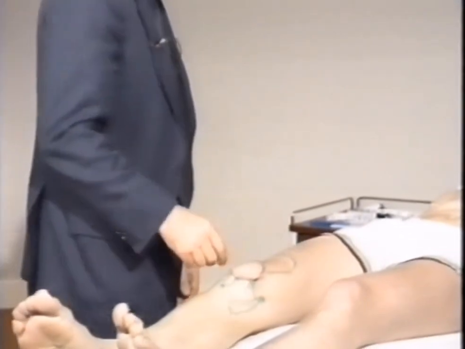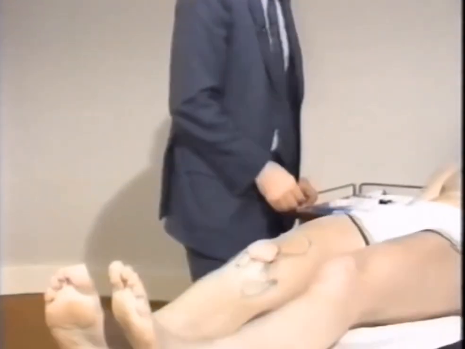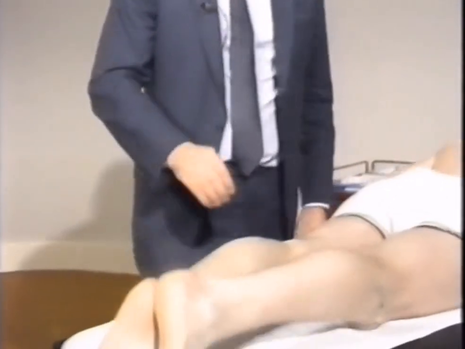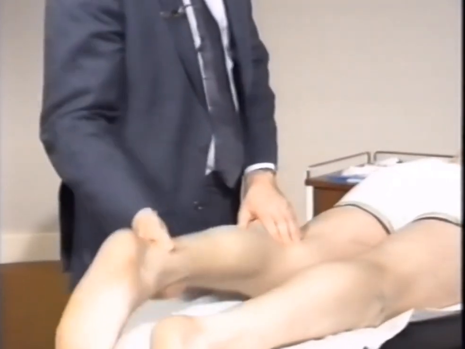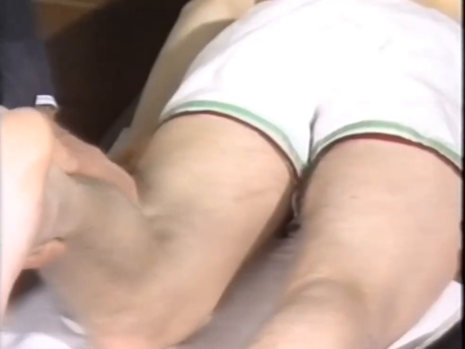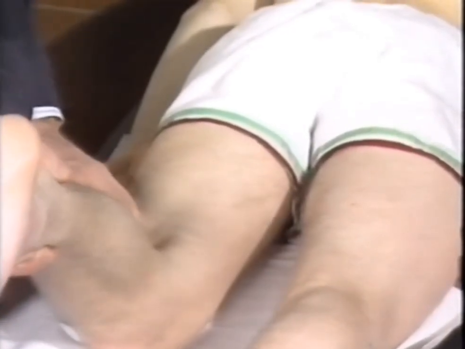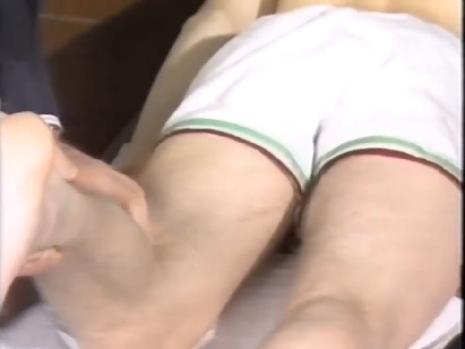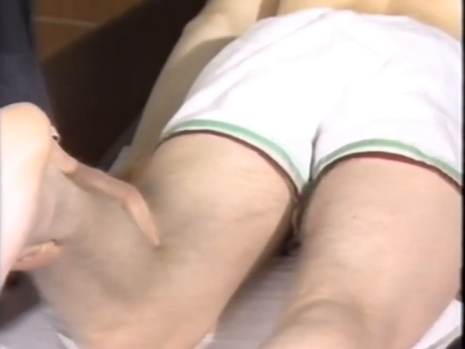We then ask the patient to turn onto his face in order that we may feel in the popliteal fossa, in this case in the left popliteal fossa, to see whether there are any swellings present or not, and if so, in which part of the popliteal fossa they lie.